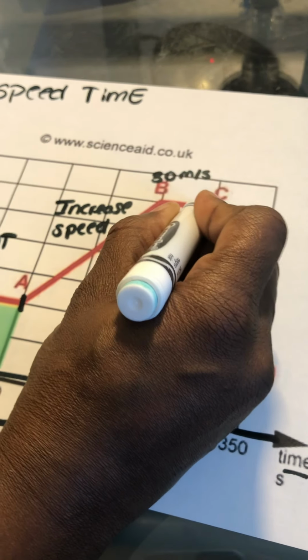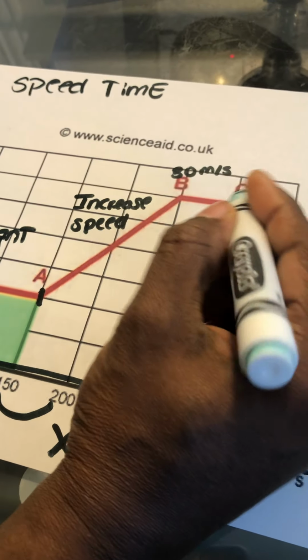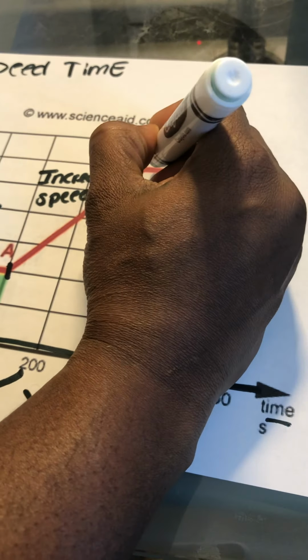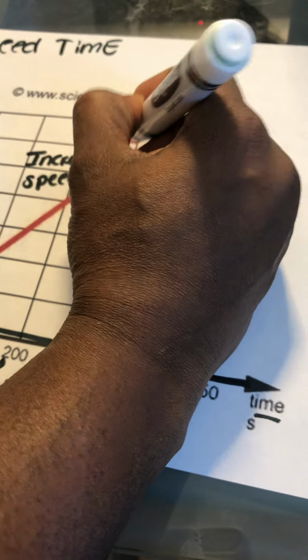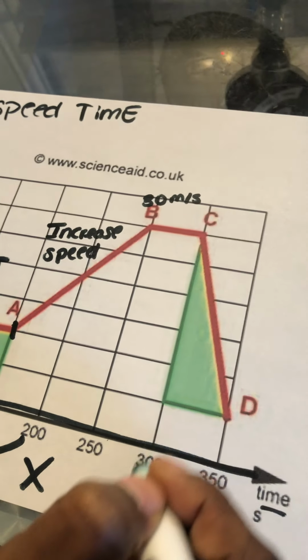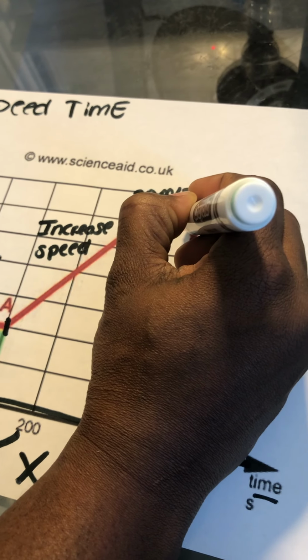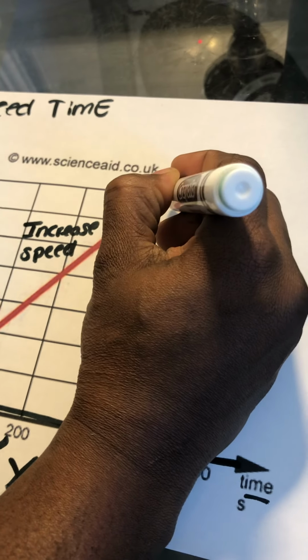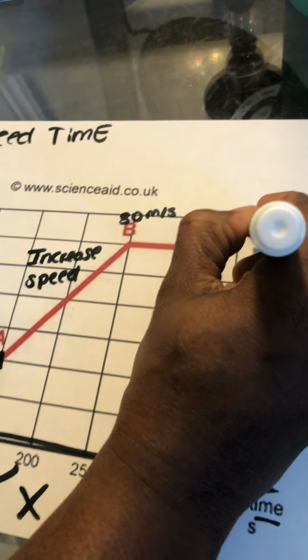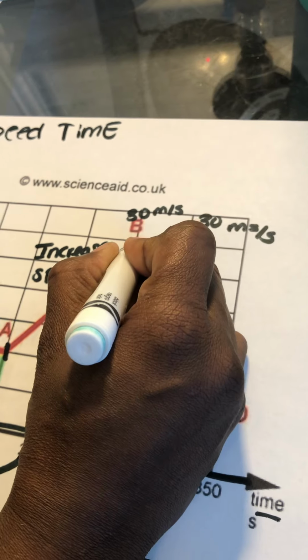Now, from point B to point C, you see another flat line. And this is going to represent constant speed. So let's say we're at point B, we're at 30 meters per second. At point C, when the time is 300 seconds, you can see we're still at a speed of 30 meters per second. That speed has stayed constant.